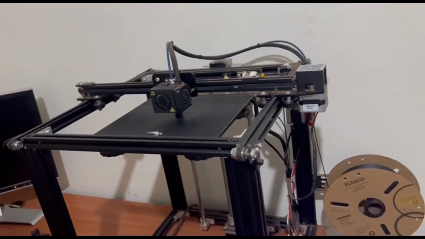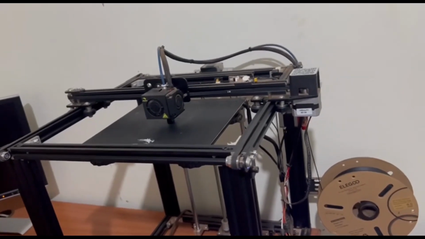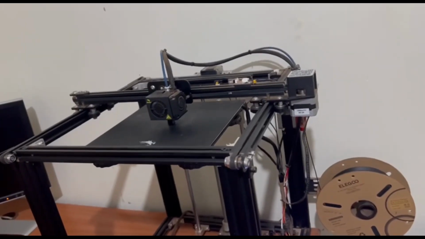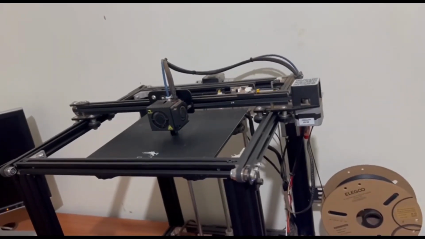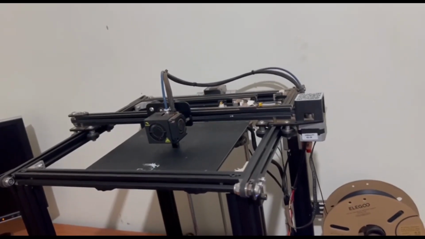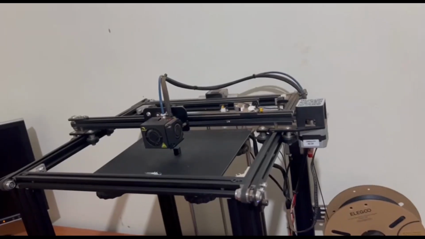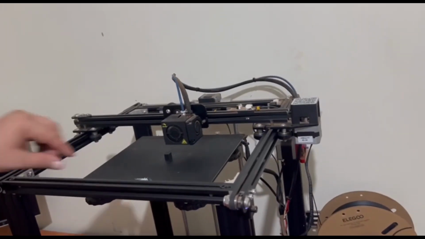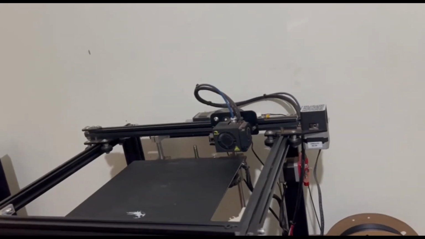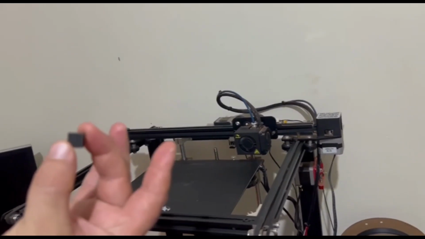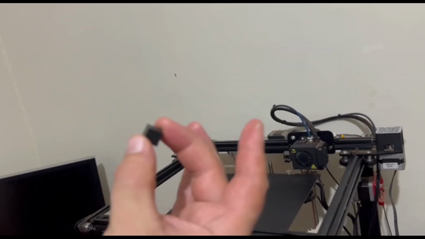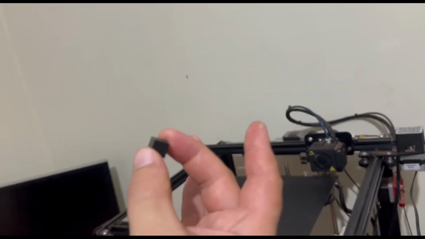Alright, so we're on the last layer of our cube here. It should be done in only a matter of seconds. You'll see the nozzle wipe, and the printer head should move back to the home position and sound a buzzer. So there we go. This is the cube that we designed in 3JS, sliced with Polyslice, and printed here on my Ender 5. So there you have it. That is the entire design to print workflow done with Polyslice.